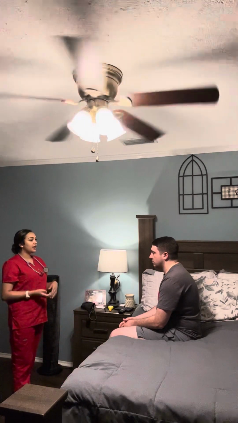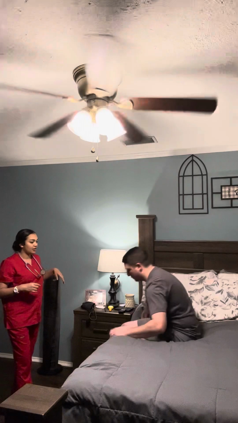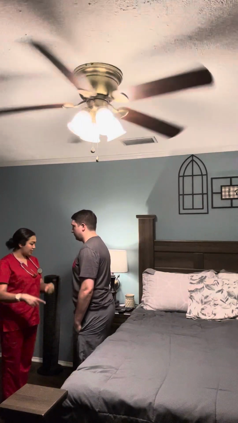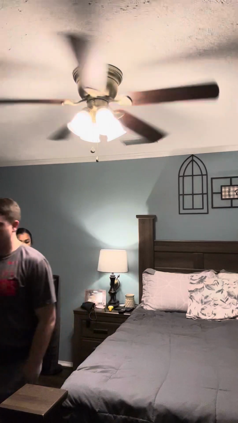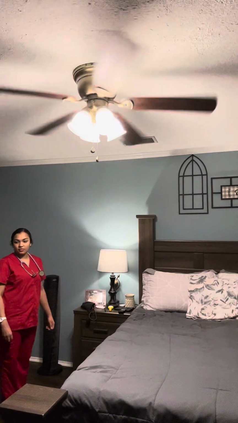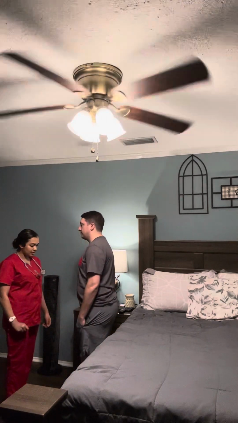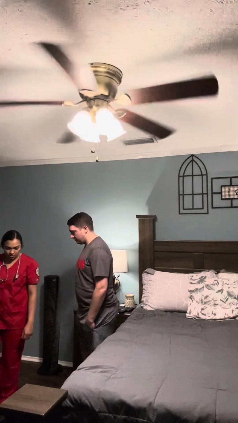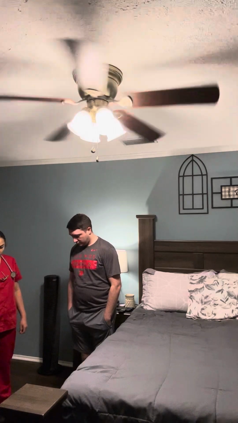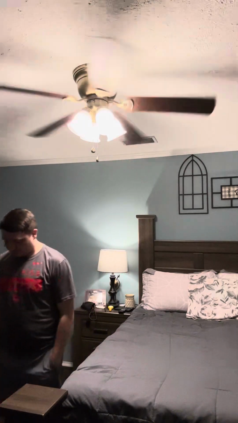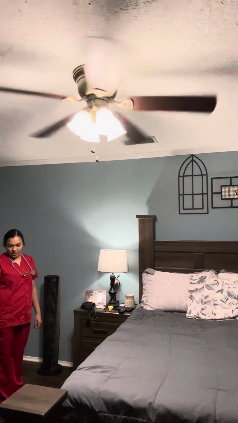Alrighty, so I'll go ahead and get you to stand up. We're going to assess the gait. So I'll let you walk that way and come back this way. Alrighty, so gait is coordinated, smooth, rhythmic, and then you'll do your heel toe. You'll go that way, heel toe. Alright, patient is able to do the heel toe.